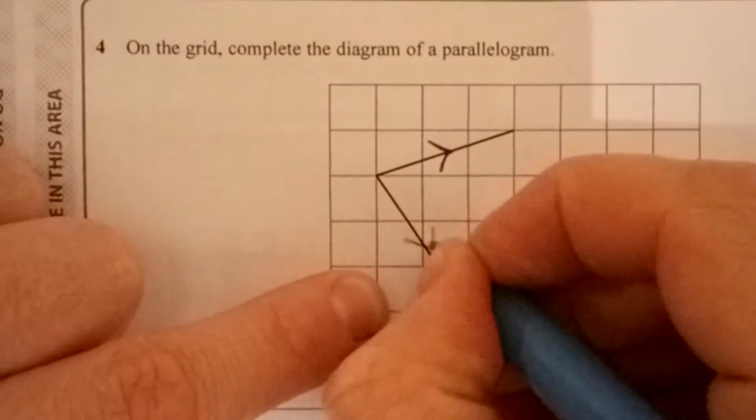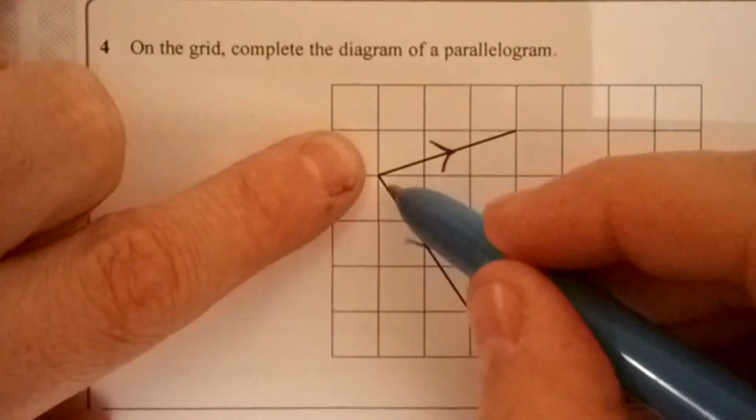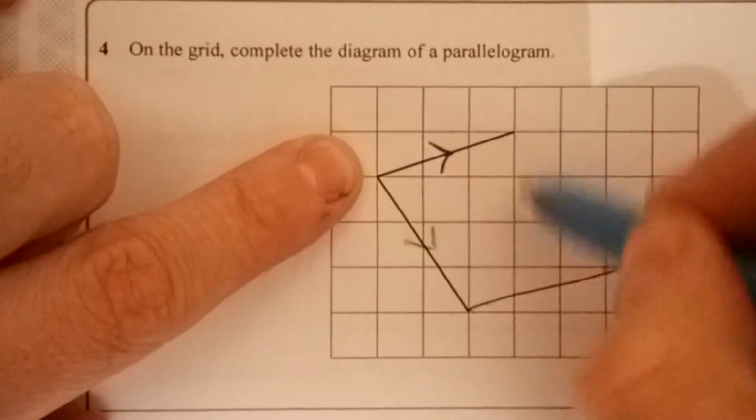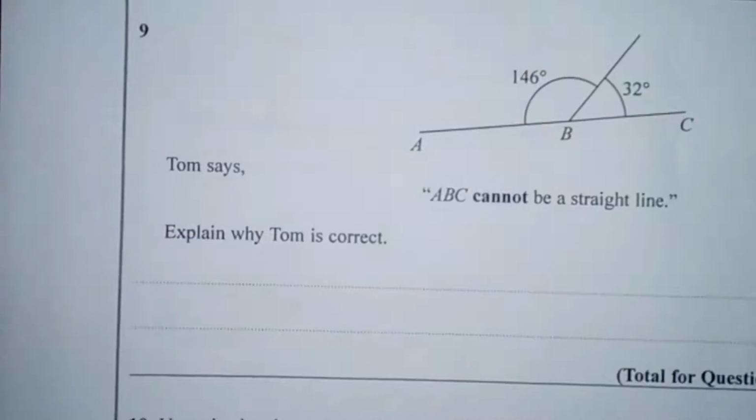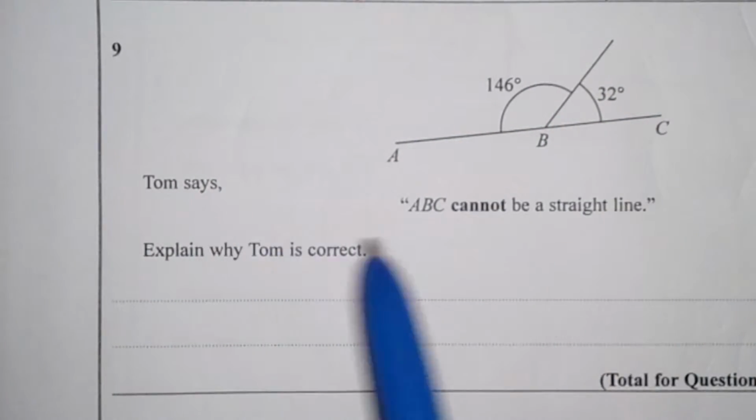But it also means that the other 2 lines, this line here and that line there, should have the same gradient. And let's check, it goes down 3 across 2, down 3 across 2. So again, we just join it up. Right, you've got a diagram.